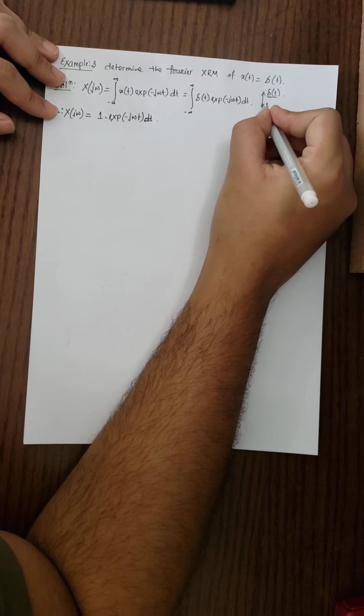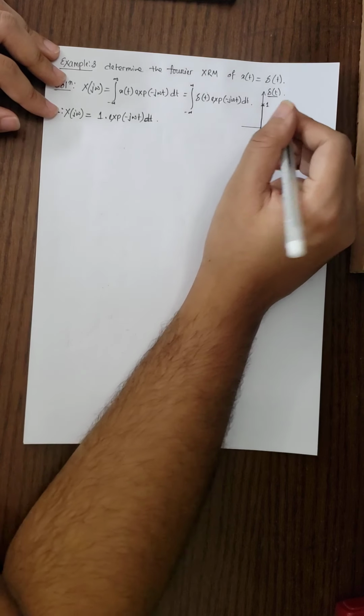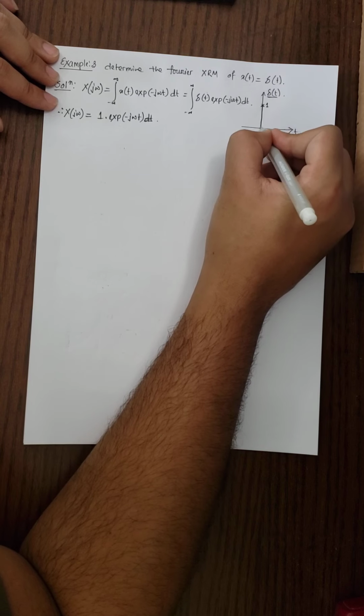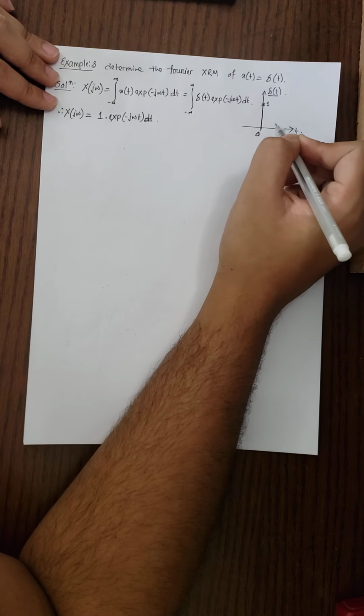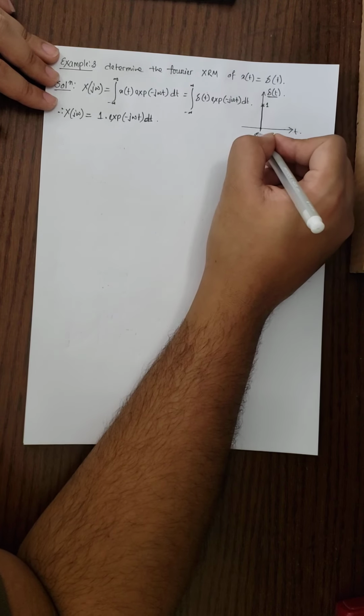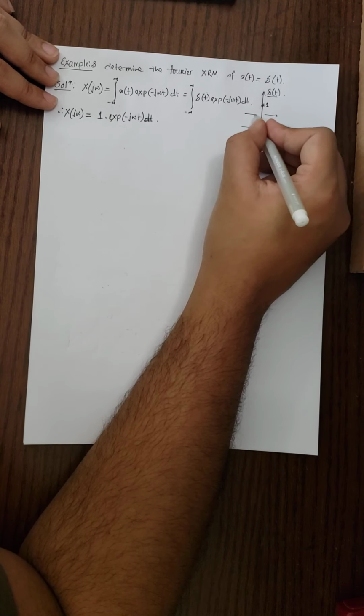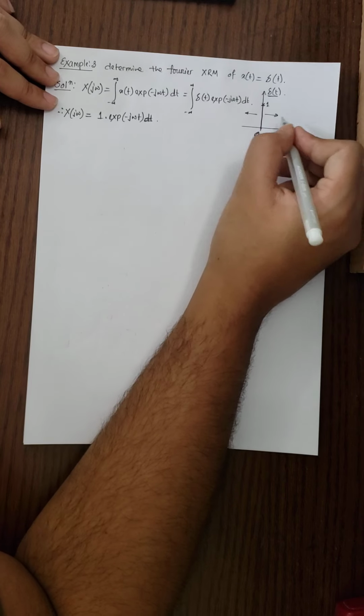integrate for this value. That means, strictly mathematically speaking, we are to determine the area of this line, and this exists only at one point. So integrating in this direction and this direction is redundant and not necessary.